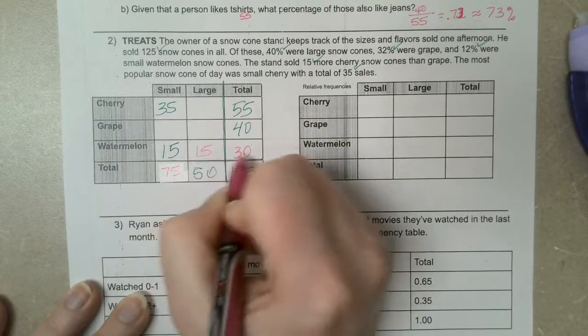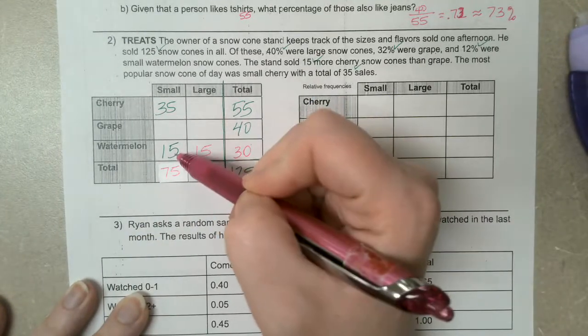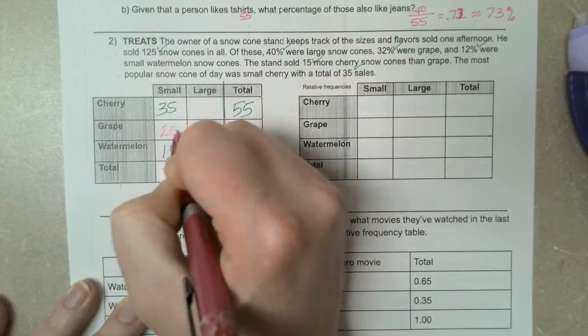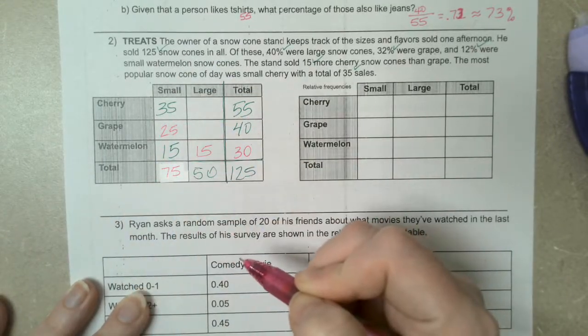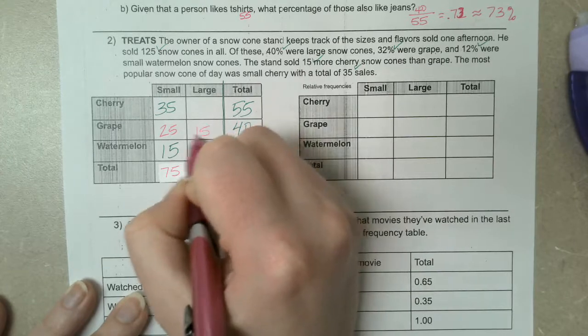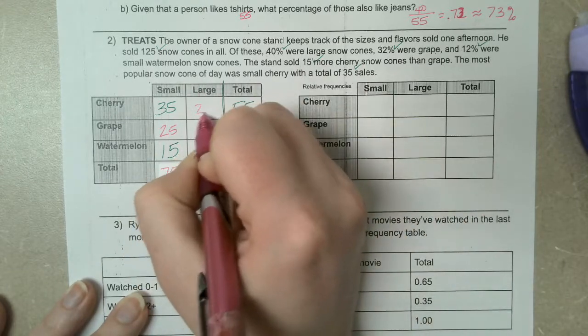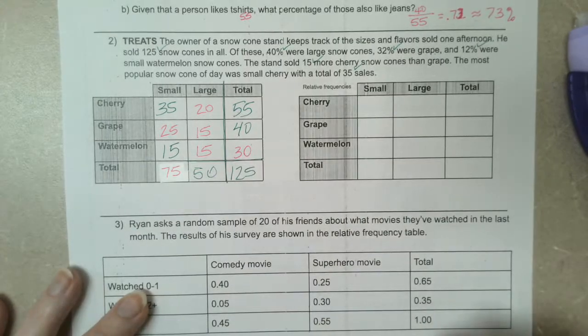15 and 15 will give me 30. 35, 15, and 25 total has to equal 75. 25 plus 15 will equal 40, and 35 plus 20 will equal 55.